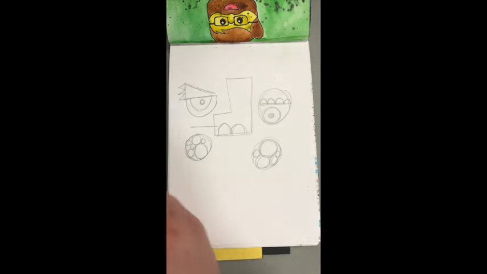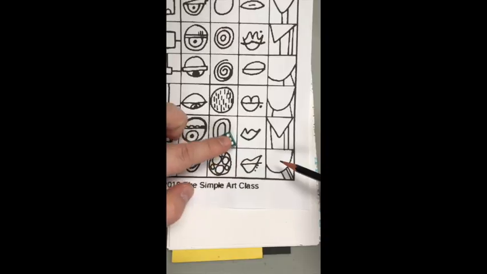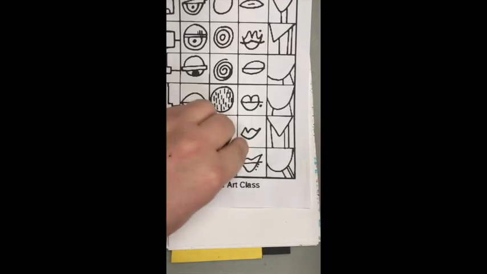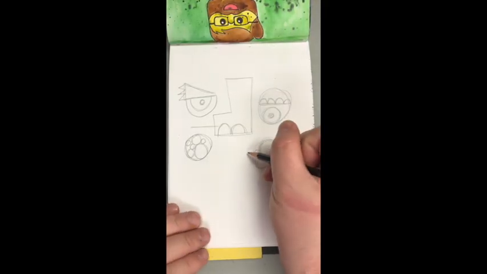Now, if you land on something and you really, really don't like it, no one's gonna say anything if you change the number, okay? But I'm gonna stick with my first one that I drew just because I think it looks great.